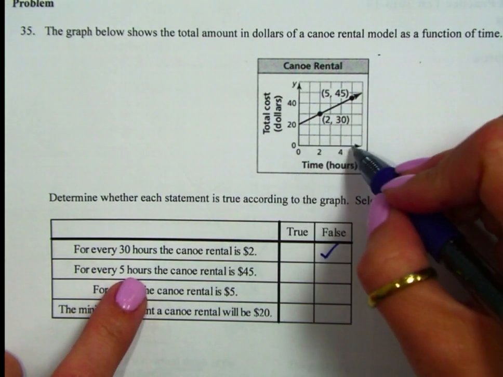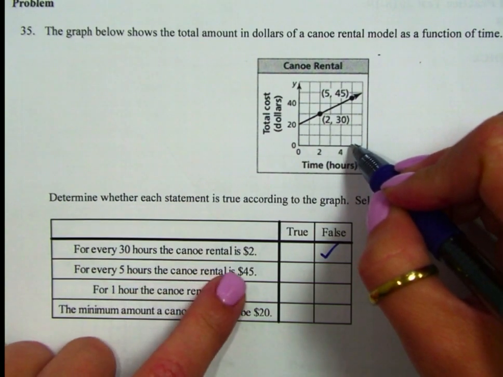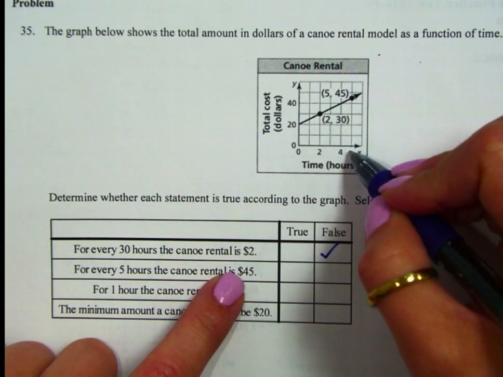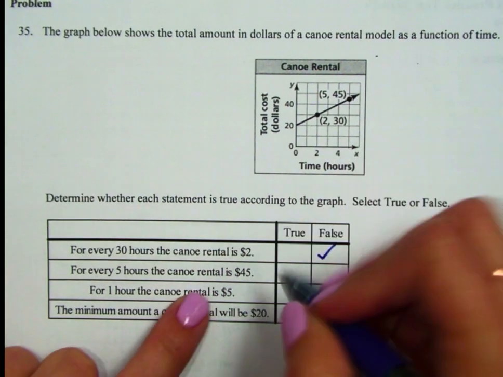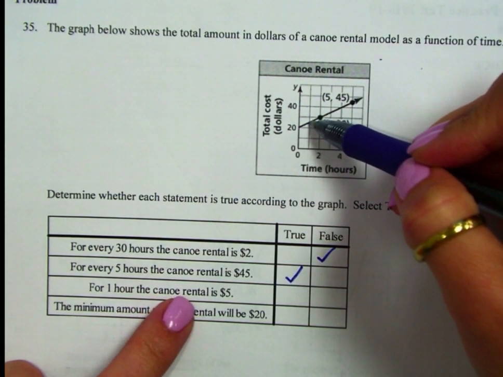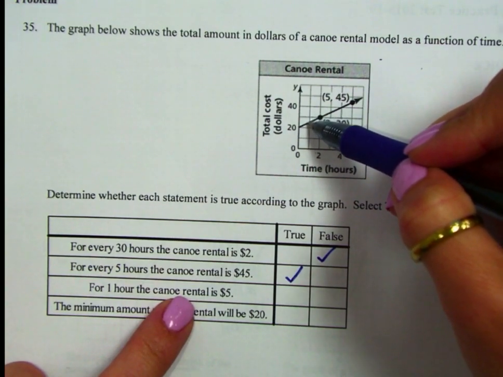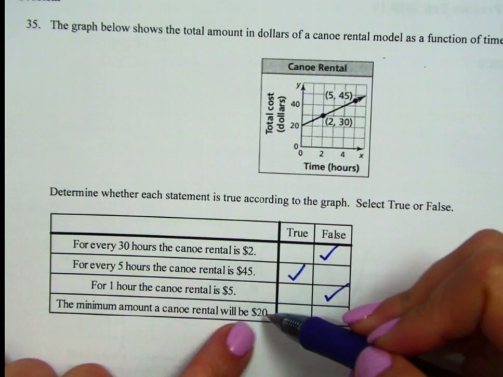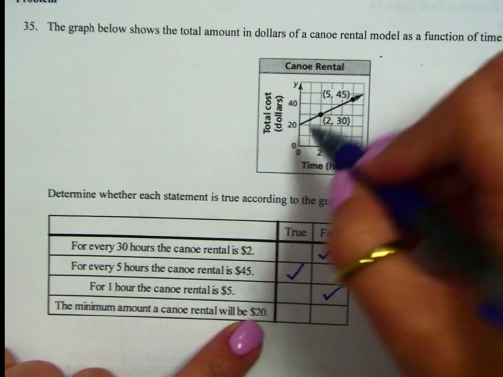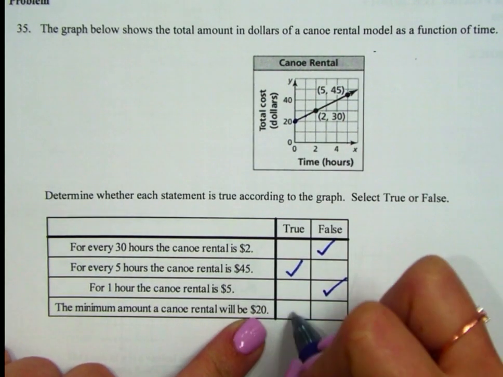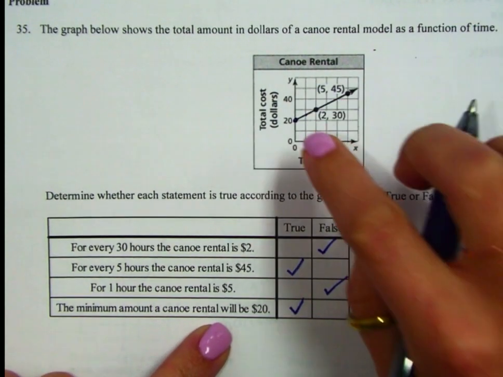Okay, for every 5 hours, that's 5 right here, the canoe rental is 45. Yes, it's right here on the line. 5 would be $45, so that's true. For 1 hour, the canoe is $5. No, it looks like it's supposed to be up here at about $25, so that's false. The minimum amount a canoe rental will be is $20. So for 0 hours would be here, 20. That's true. That's your y-intercept, starting at $20.